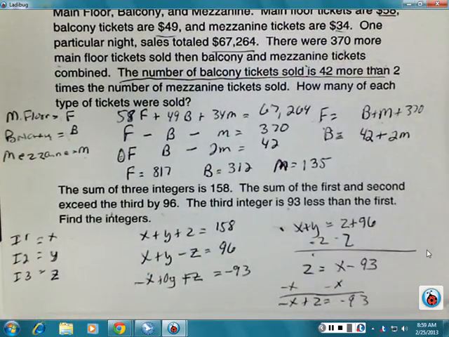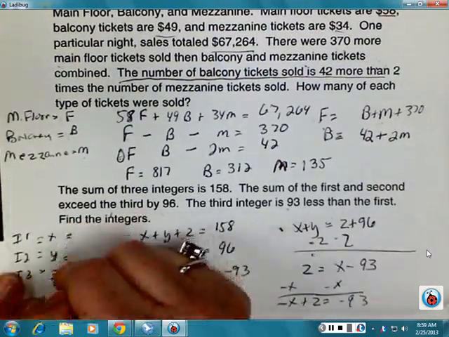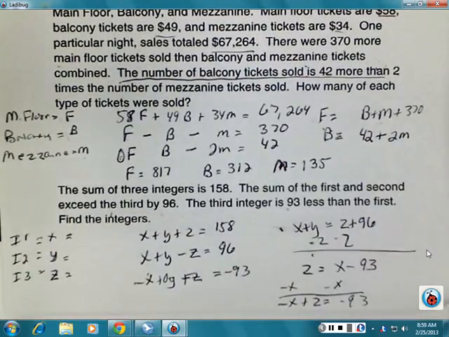So what will each of these things end up equaling? So what's x and y and z going to be?